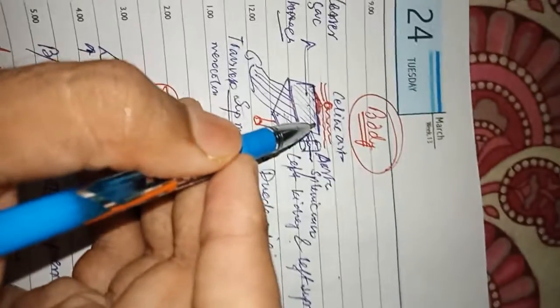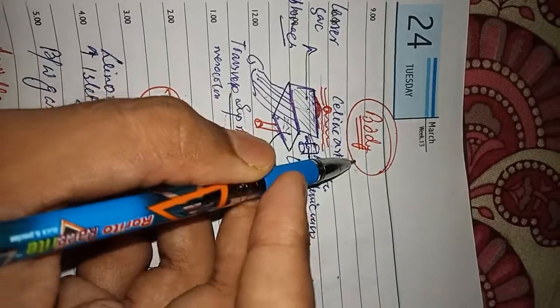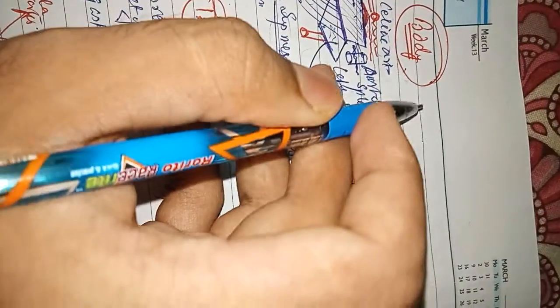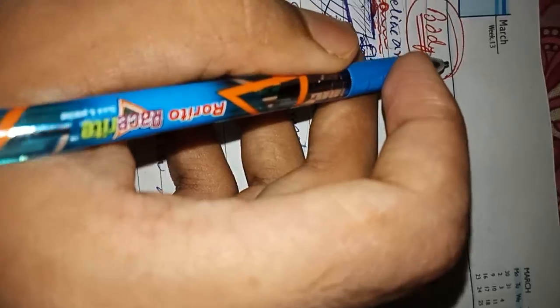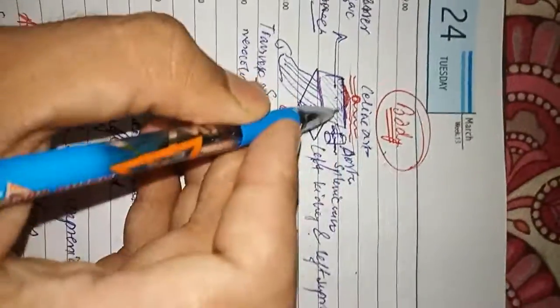So now coming to the body of the pancreas. The body of the pancreas extends from the neck of the pancreas to the tail of the pancreas. It is in the transpyloric plane, and it is directed backward and slightly upward. So upward and backward, it is directed.